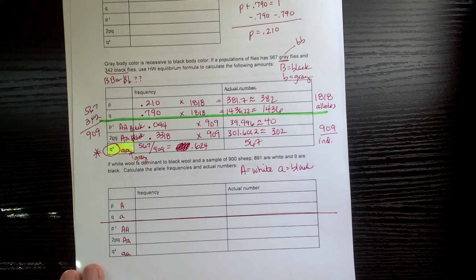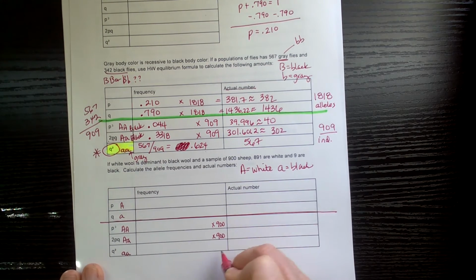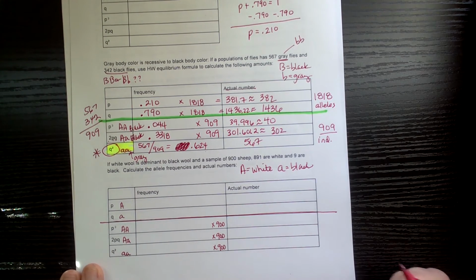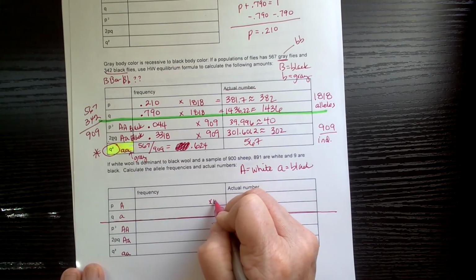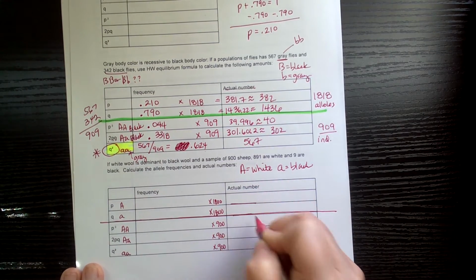All right, so in the population, there are 900 total sheep. So I know that I'll take this frequency and multiply it by 900. If there's 900 organisms, that means everybody has 2 alleles, so that would have to be 1,800 alleles. And that's how I'm going to get my actual numbers.